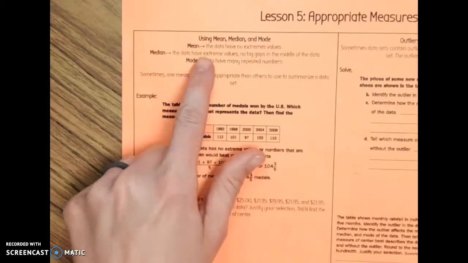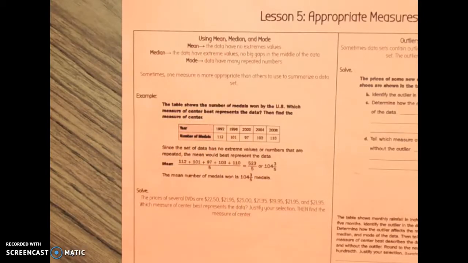For mean, it says the data that have no extreme values. So if everything is pretty close together and there's not one really low or really high, mean is the best option. Median is for data that have extreme values and there's no big gap in the middle of the data. Mode, anything that has a lot of repeated numbers, best would be mode. Sometimes one measure is more appropriate than others to use to summarize a data set.